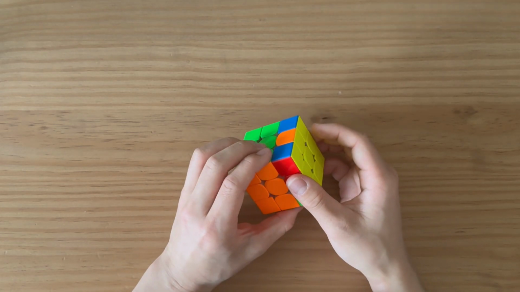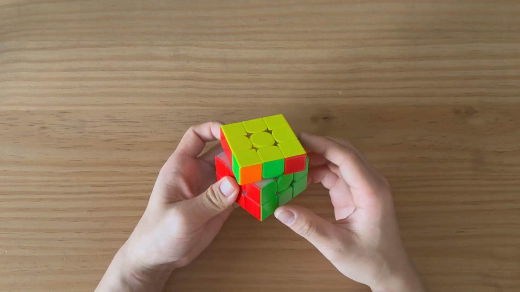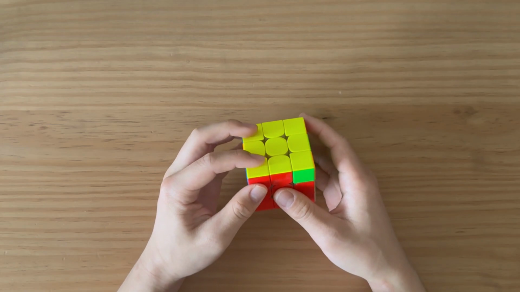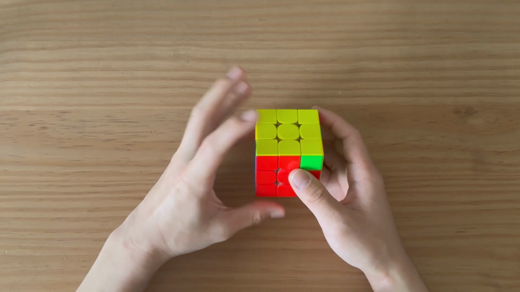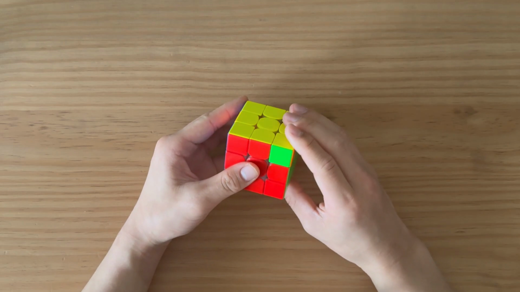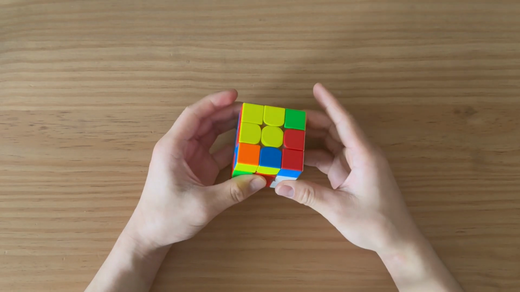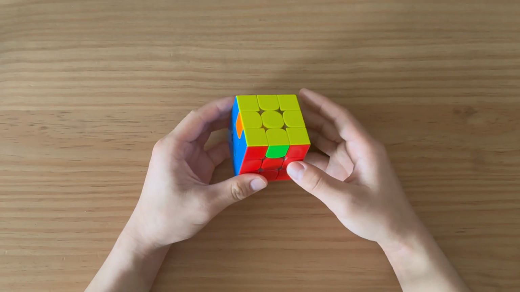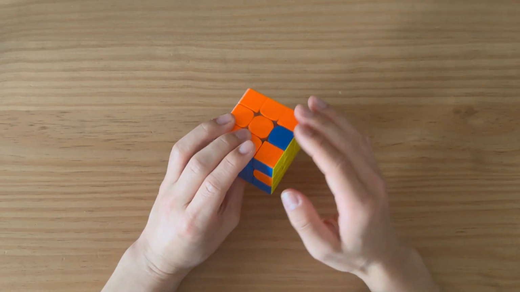And then line up two corners that are completely solved. For example, these two. Now they are adjacent to each other, and you want to put them on the left side once again and perform that same algorithm once again. This will always lead to you solving all of the corners.